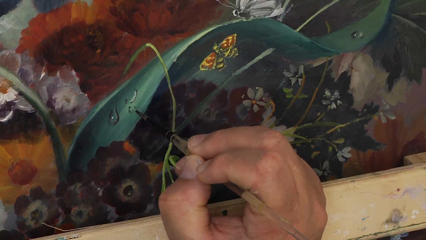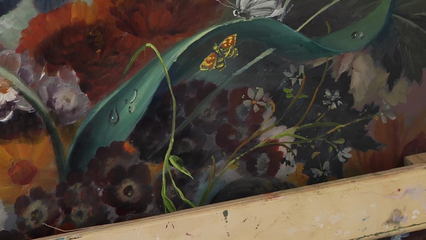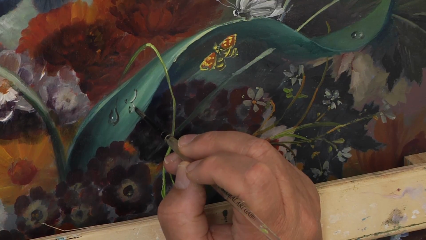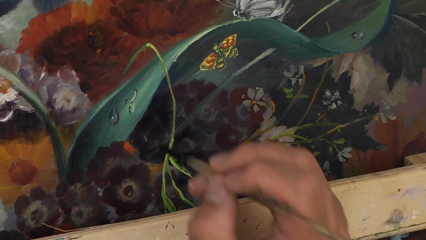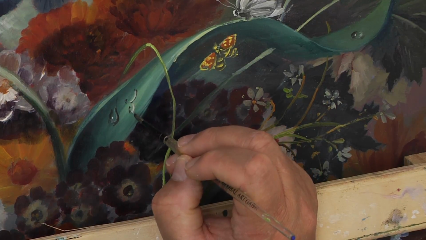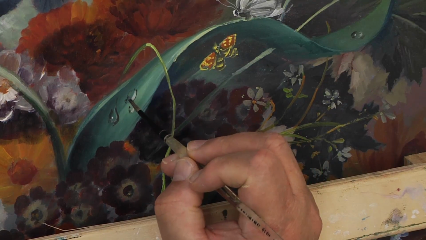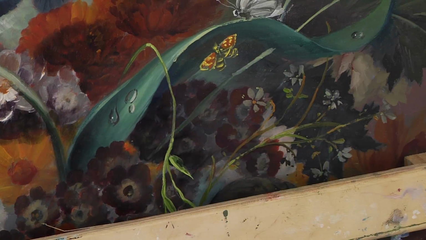And a little idea of the light here. There, like that. And a little bit thin, a little sketchy line to the outside of that side there.